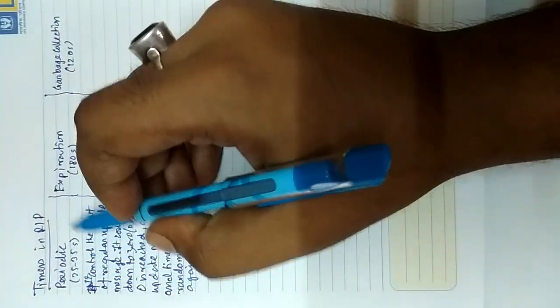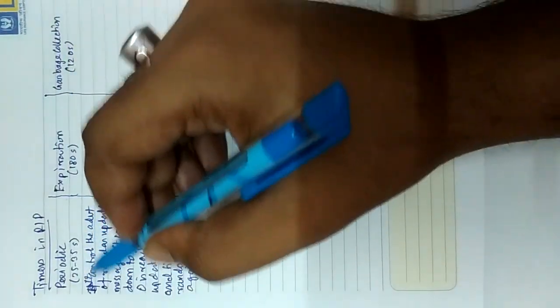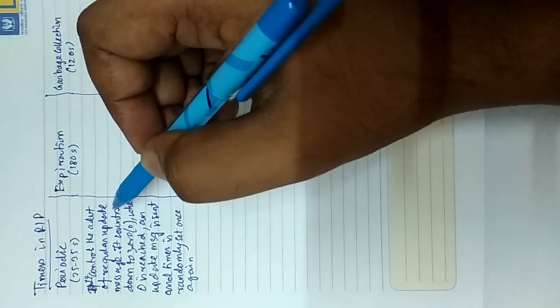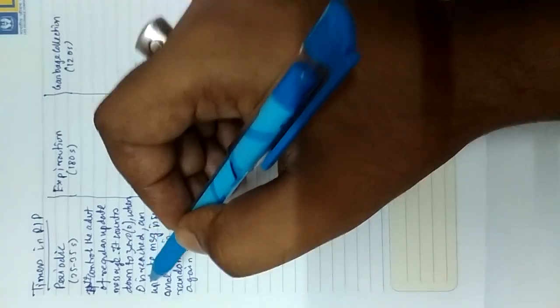So for the periodic timer: it controls the advertisement of regular update messages, counts down to 0, and when 0 is reached, an update message is sent and the timer is randomly set once again.